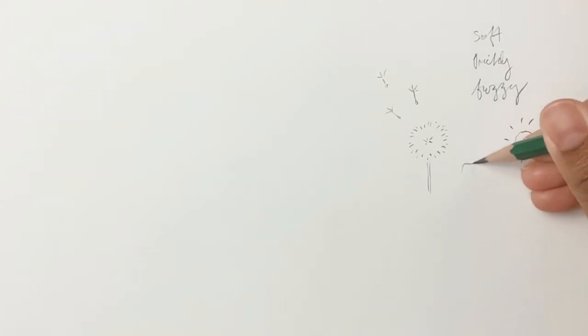I'm also feeling some warmth. And when I think about warmth, I think of the sun. So I'm going to draw a sun, maybe with some warm rays coming out of it. It does not have to be very detailed. This is, again, just notes. You're just capturing images that describe a feeling.